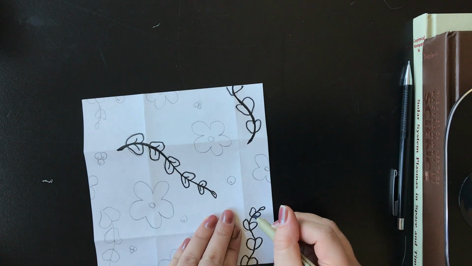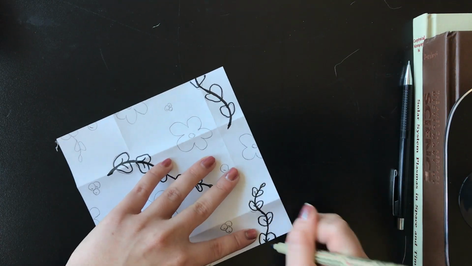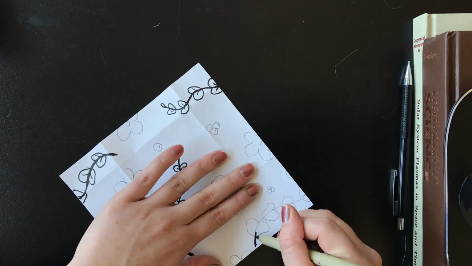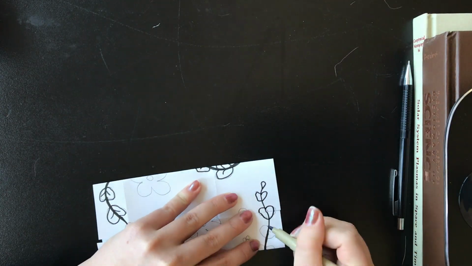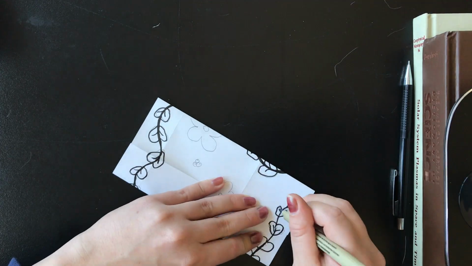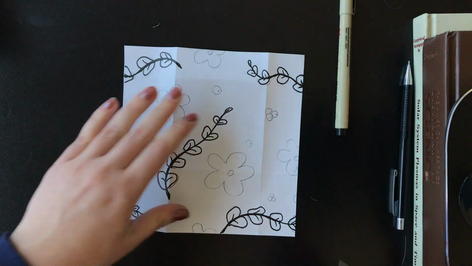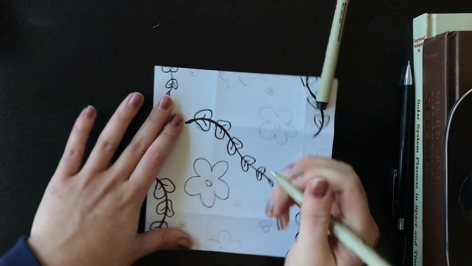Now, as you can see, as I'm doing this, I am still folding my paper back into thirds when I am continuing a design onto each side. Because just like with your pencil, you want to make sure that all of those lines are going to match up very, very evenly during the tessellation process.